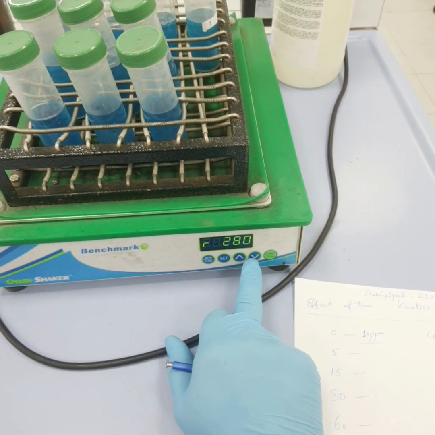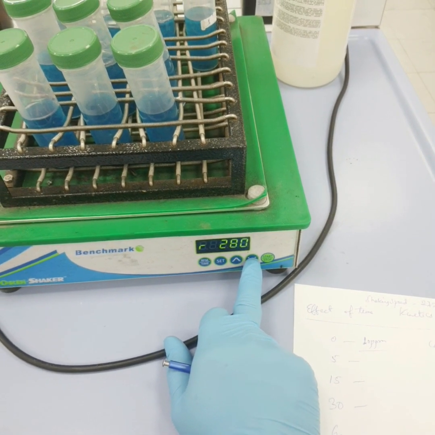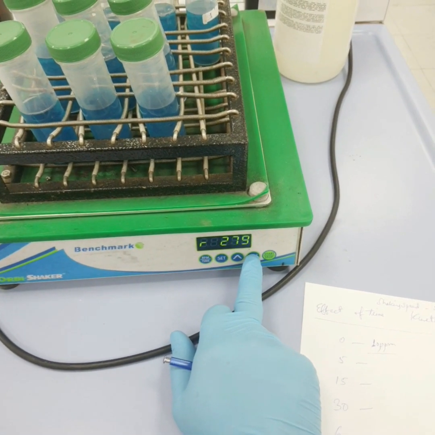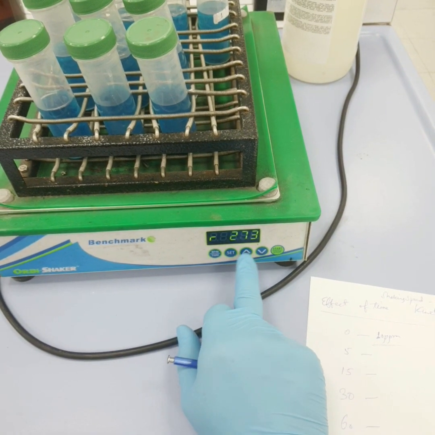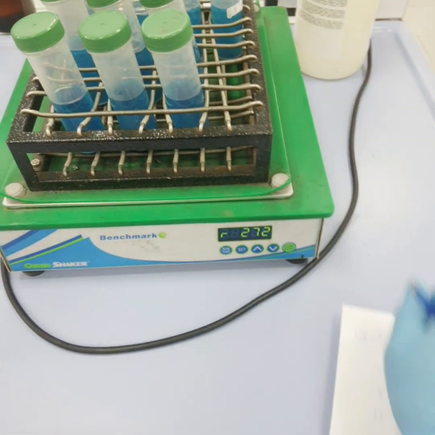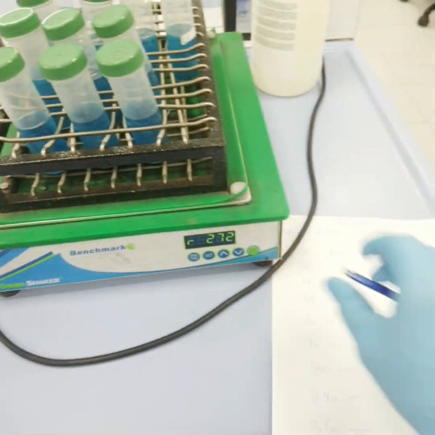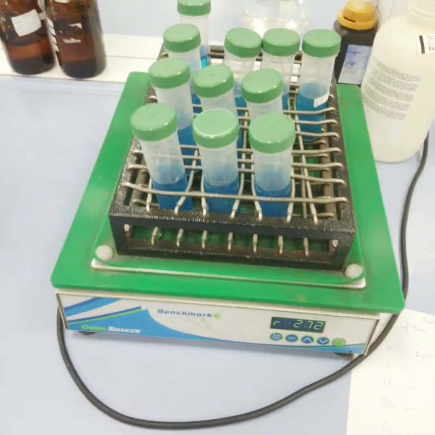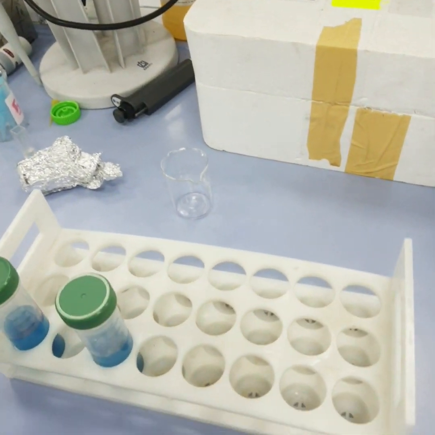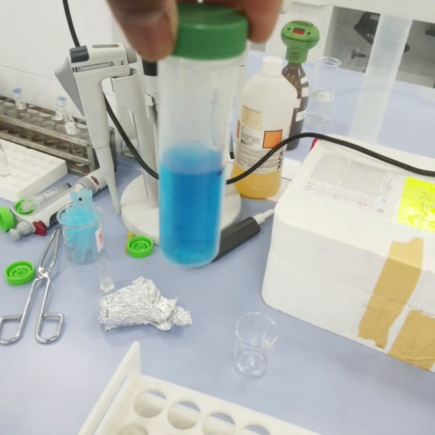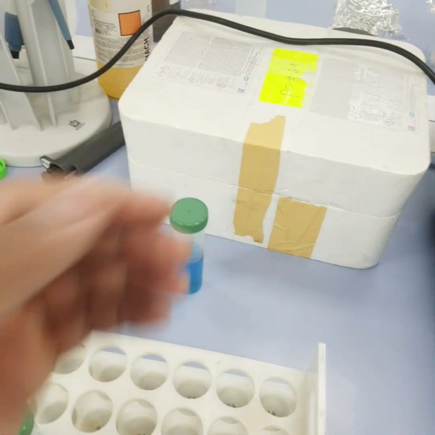Then RPM we will set. Okay, now we'll start shaking. So after 5 minutes we will measure the concentration after centrifugation.